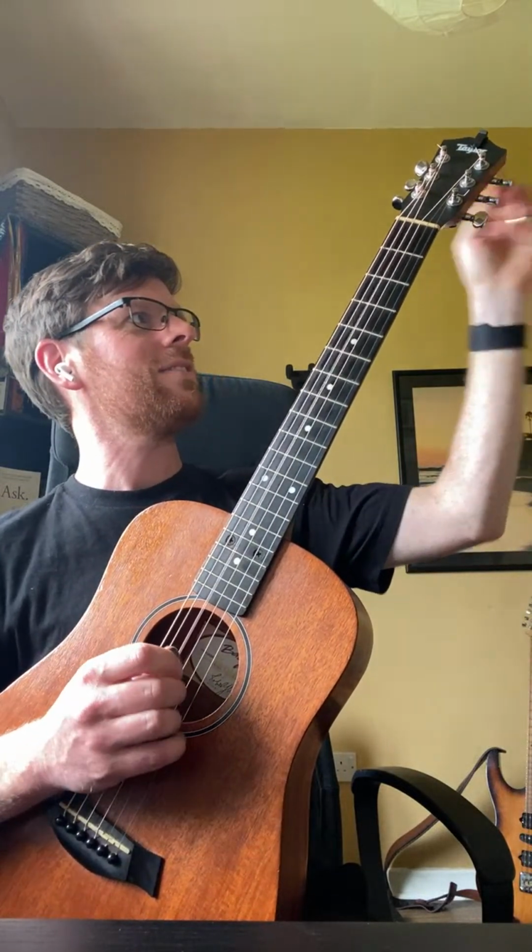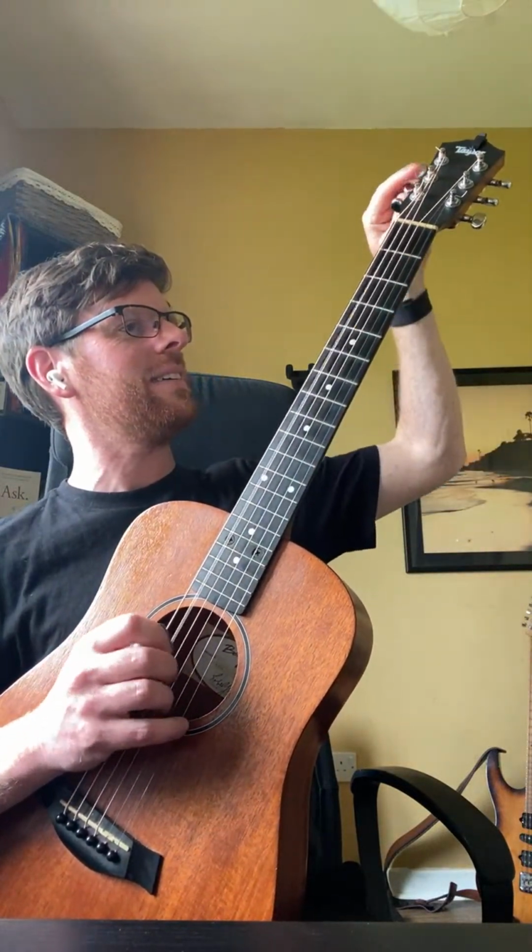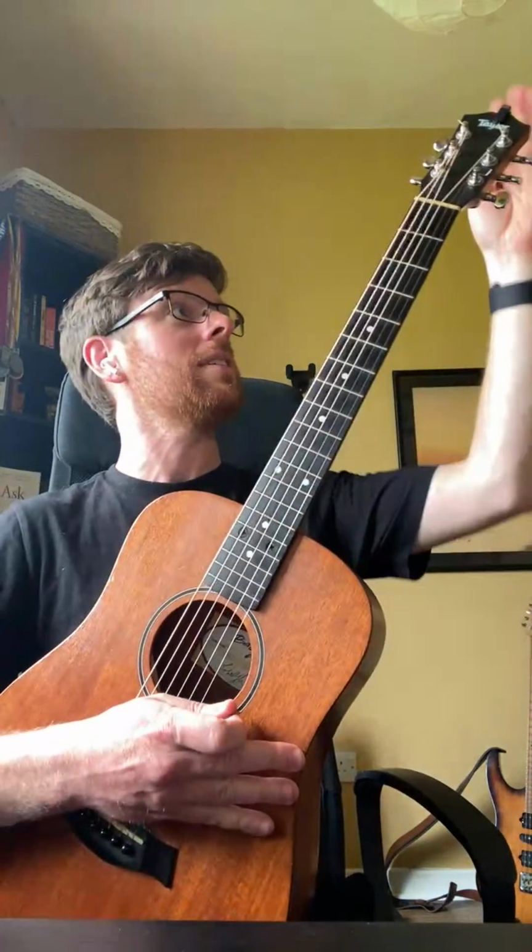And speaking of the thickness of strings, if I was playing DAGDAD, I might put thicker strings on the acoustic because it's tuned down lower, so the strings are going to rattle more. You know, that'd be another use case.